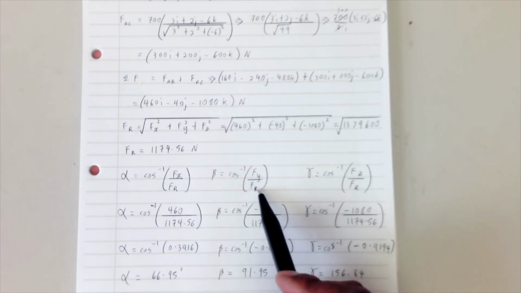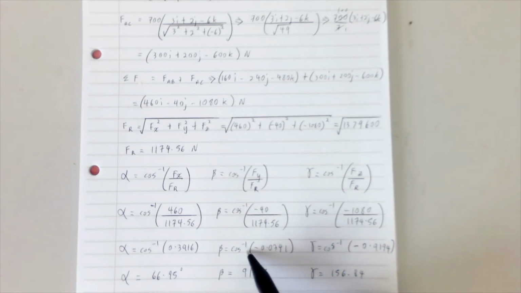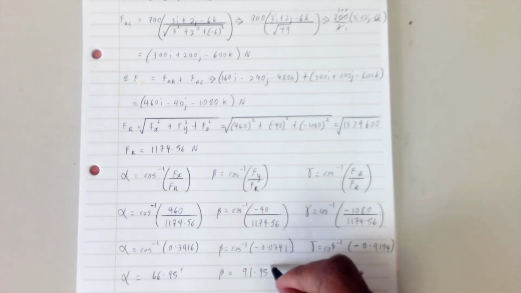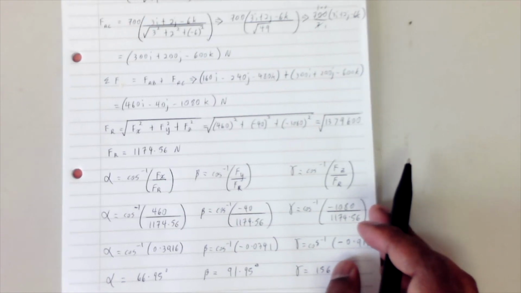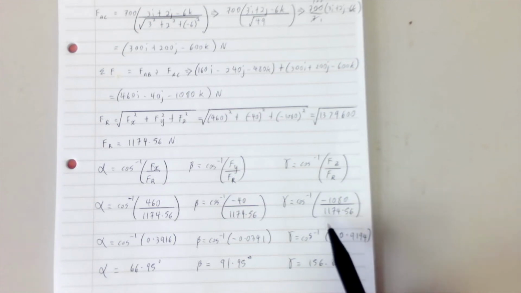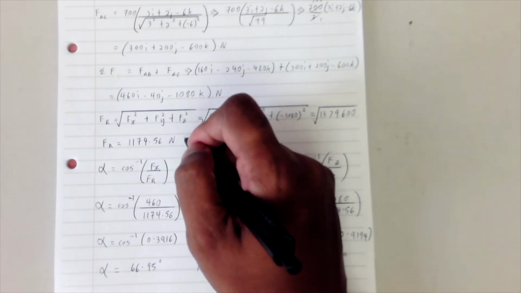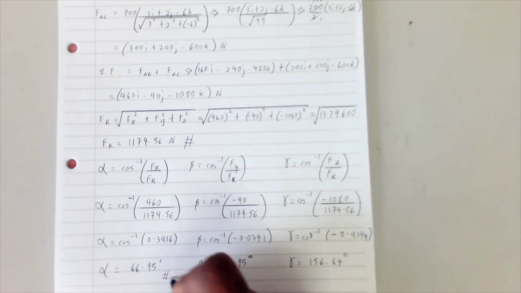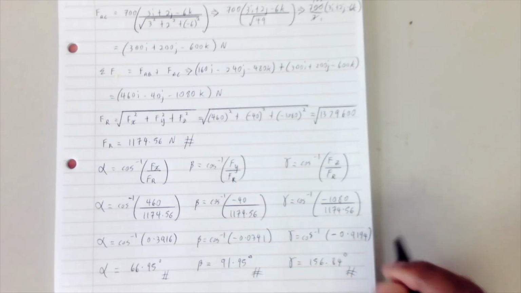Then Fy over FR, when we solve we got negative 0.0341, and cos inverse gives 91.95 degrees. And for gamma, cos inverse of Fz over FR, we got negative 0.9194, and cos inverse of this value gives 156.84 degrees. So the resultant value is here, and these are the angle values that we got from this calculation.